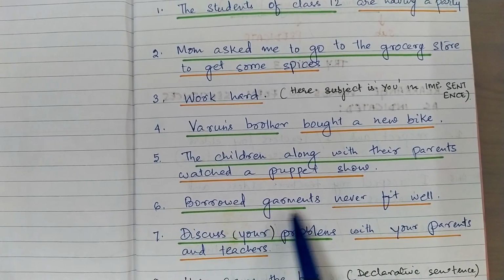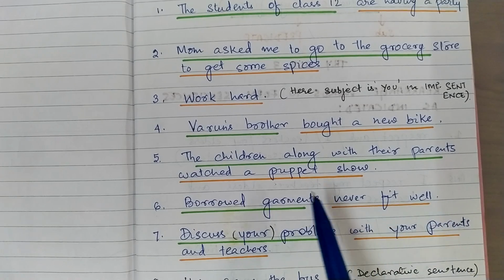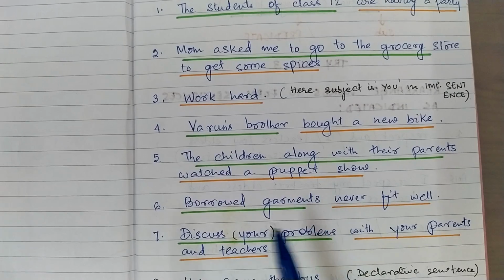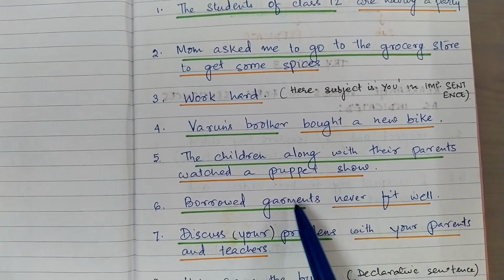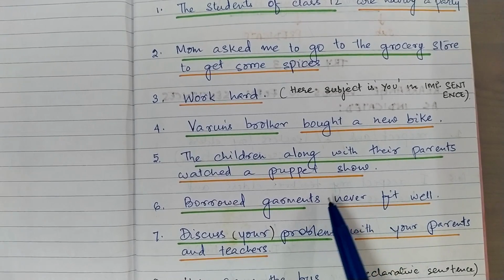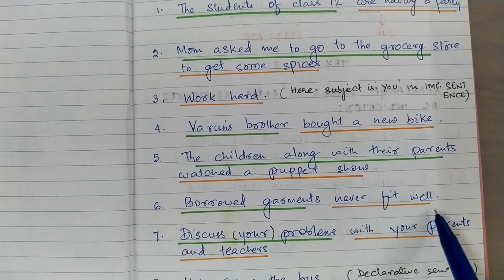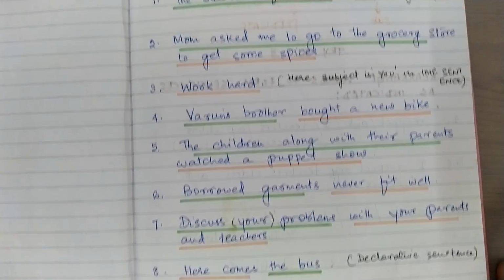Number 6. Borrowed garments never fit well. Now children, we are talking about the subject garments. Garments means clothes. Borrowed garments never fit well. What is the statement saying about borrowed garments? That they never fit well. So never fit well is the predicate and borrowed garments is the subject.